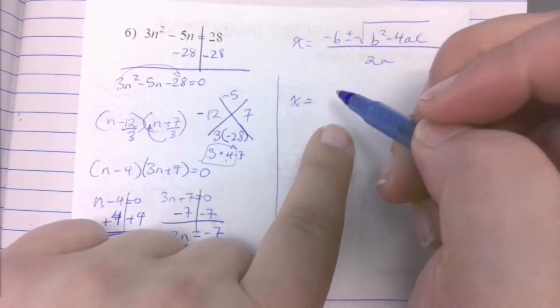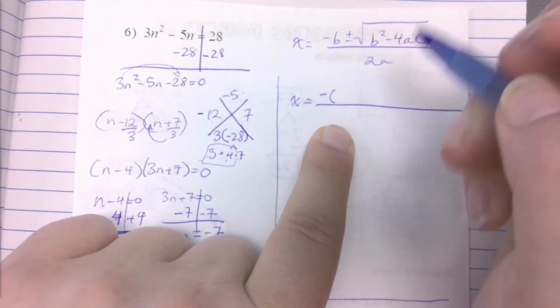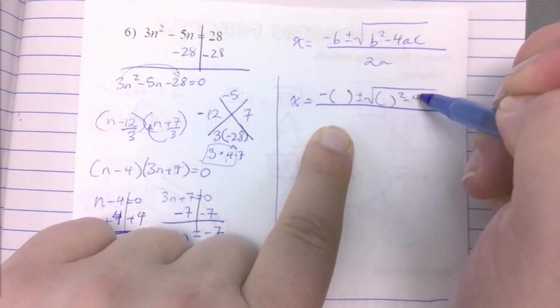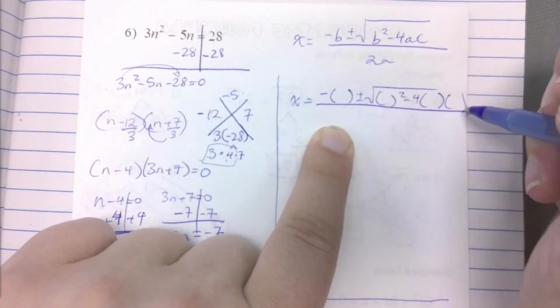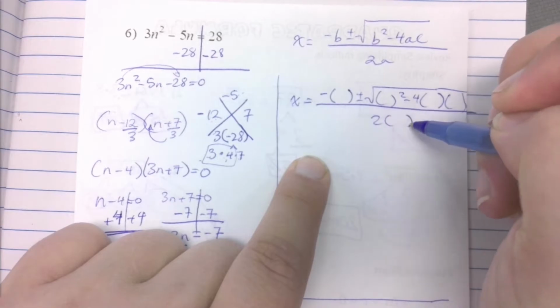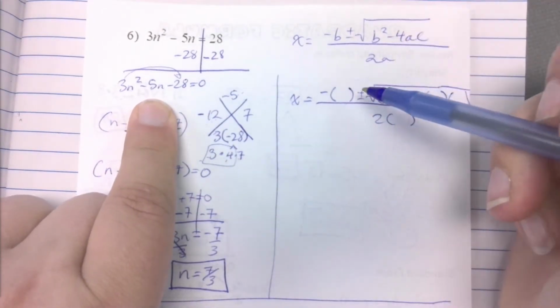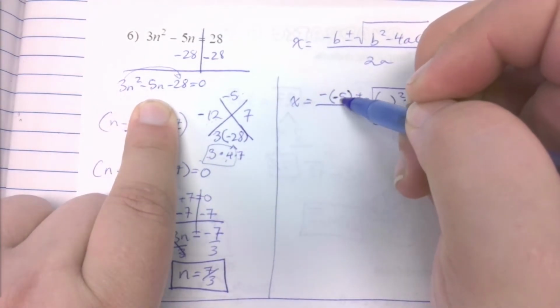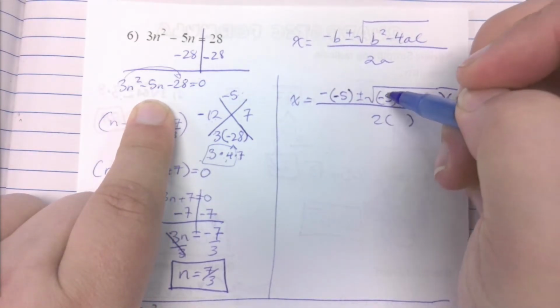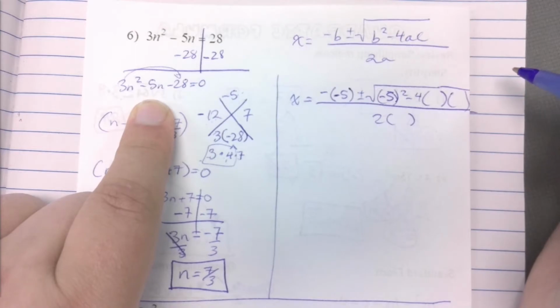So the opposite of b, what's my b? Opposite b. 3? No. That's your a. Negative 5. So I'm going to plug that in for all the places that I'm supposed to put b. What is my a?